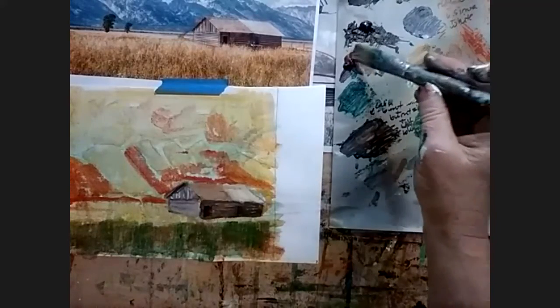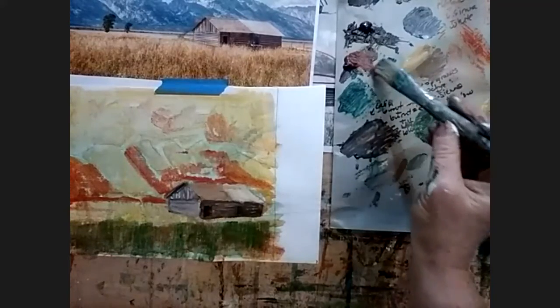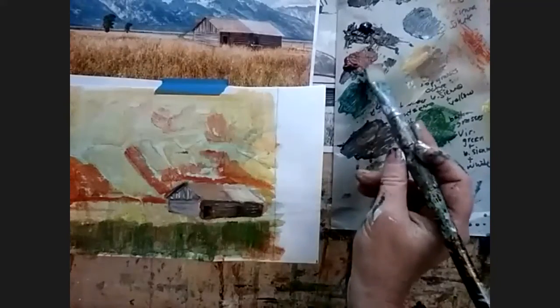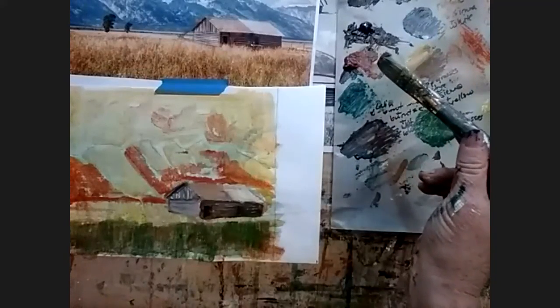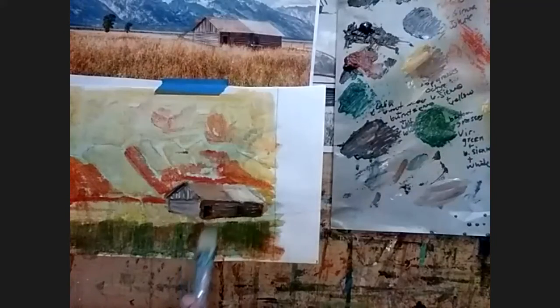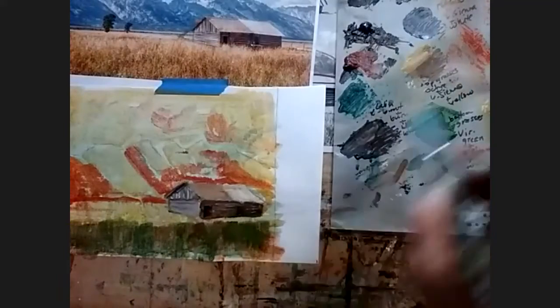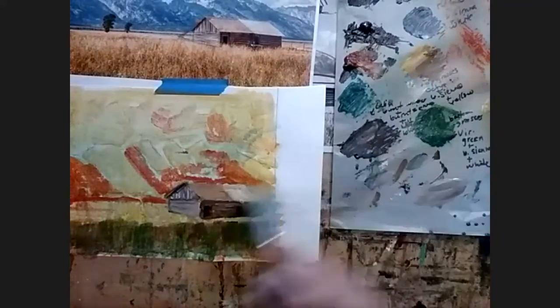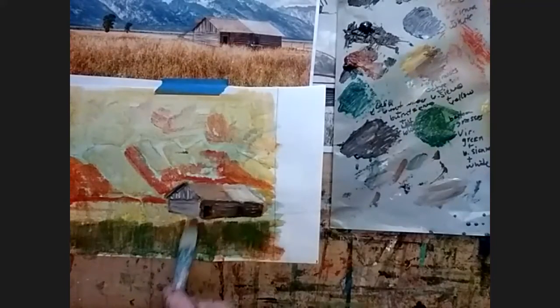Good. So now once that is in, I'm going to load my brush with a little bit of, here, I'm going to try something, a little bit of orange. And then what if I did yellow? I'm trying a couple of things before I totally tell you what to do here.